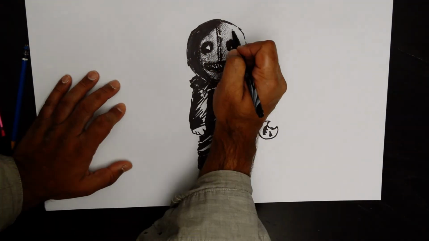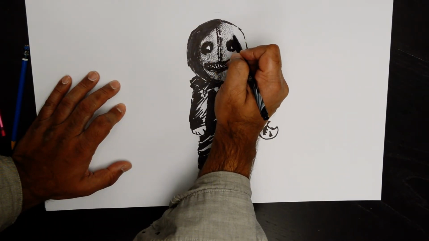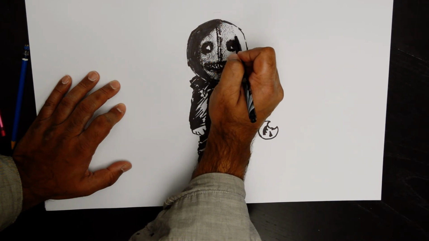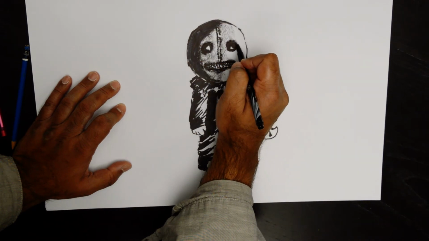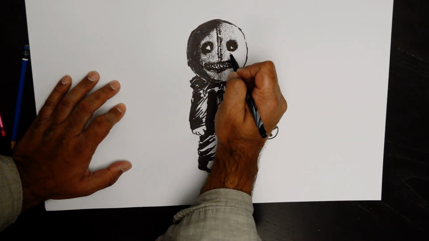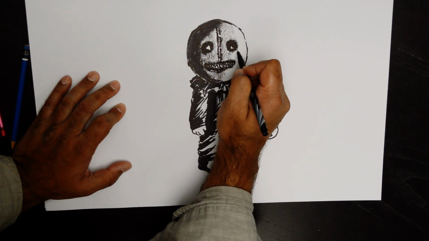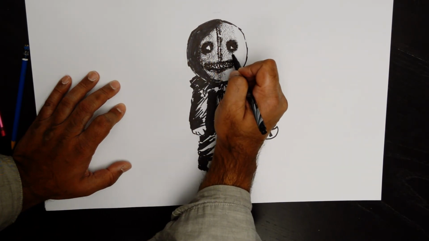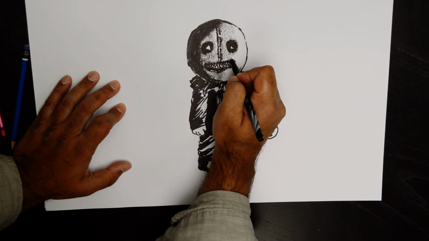So if you keep going like that and just fade out toward one end, I think it should be fairly acceptable, in the sense that, again, this is a quick sketch and not necessarily a refined and overtly detailed work of art.